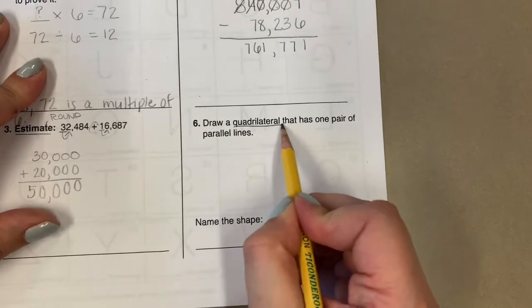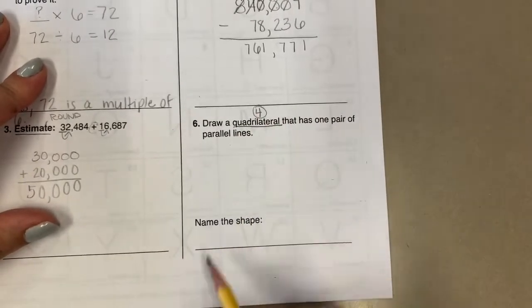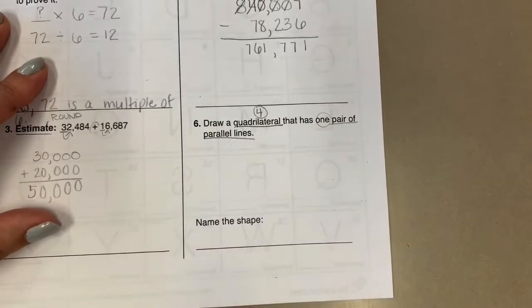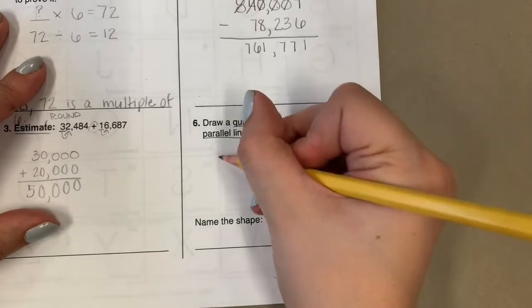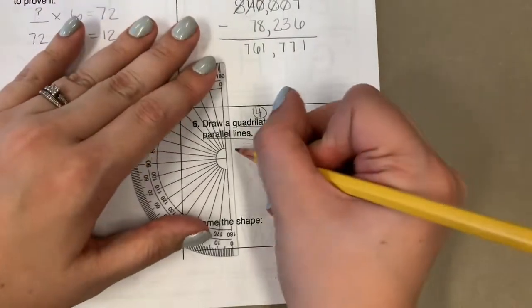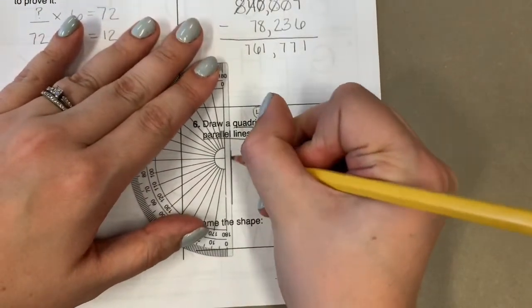Moving on. Number 6 says draw a quadrilateral. Ooh, a quadrilateral has 4 sides that has 1 pair of parallel lines. A quadrilateral with 1 pair of parallel lines is a trapezoid. You need to use a straight edge. I have a protractor here. I'm going to use that as my straight edge. Here we go.